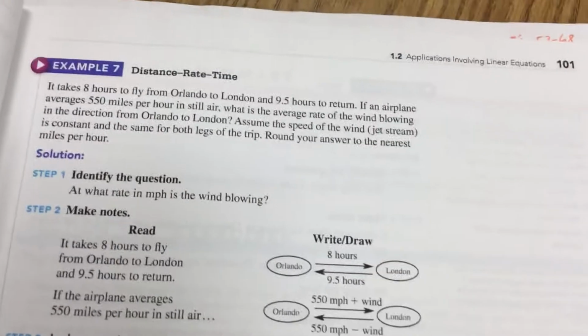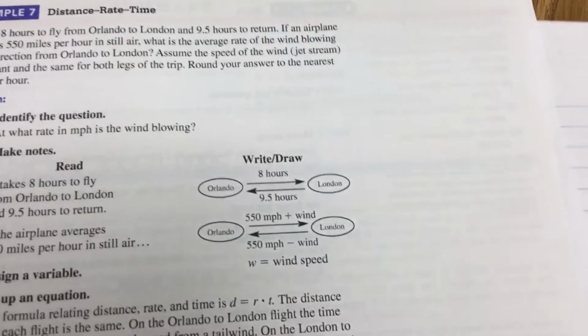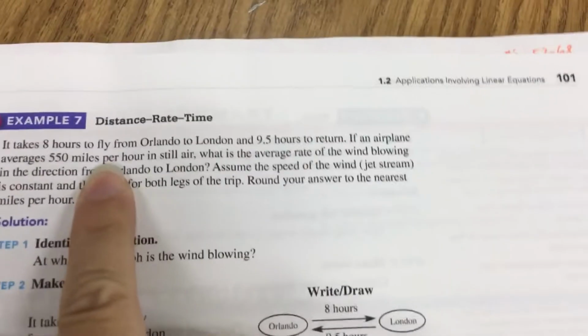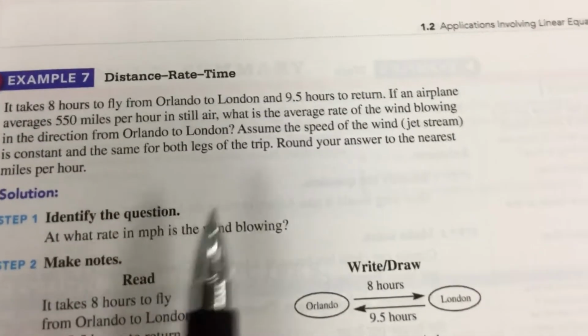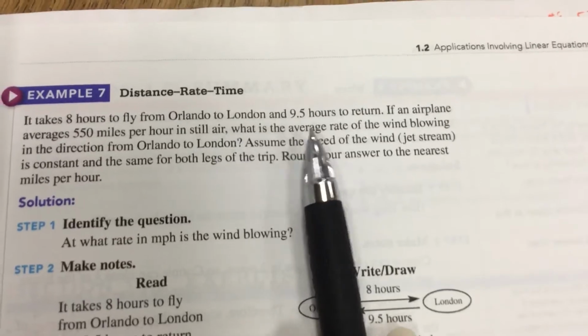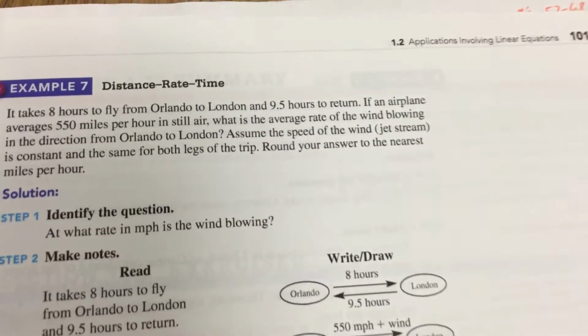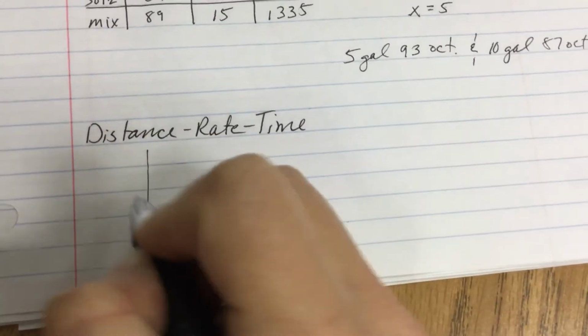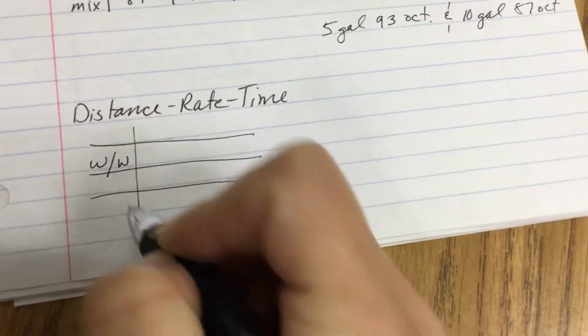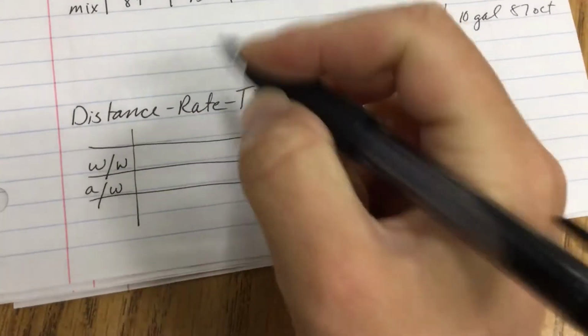All right, let's try another kind of problem. We have a distance rate problem. So usually this would be a current problem or a wind problem. In this case, we're talking wind. It takes 8 hours to fly from Orlando to London, and 9.5 hours to return. So again, I'm going to make a chart, and I'm going to say with wind and against the wind.